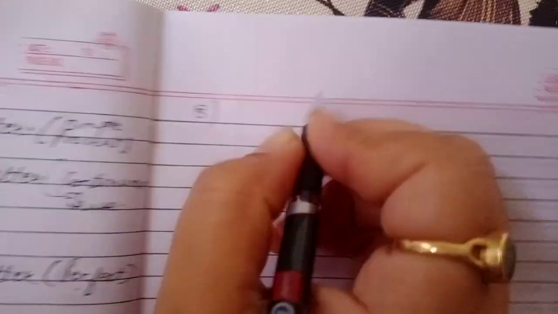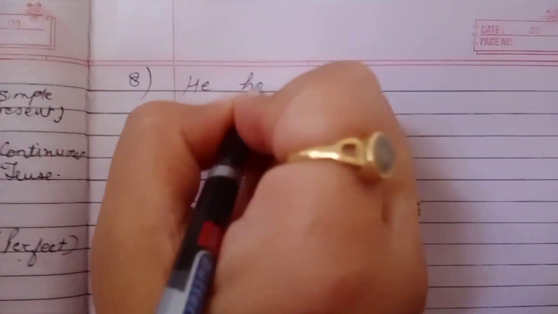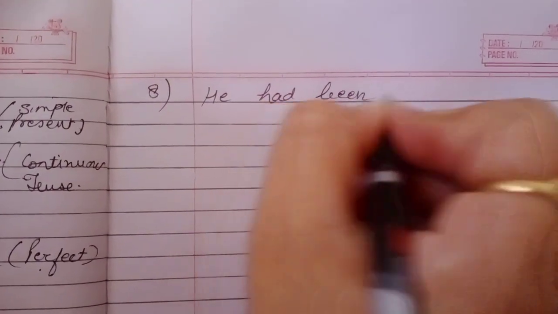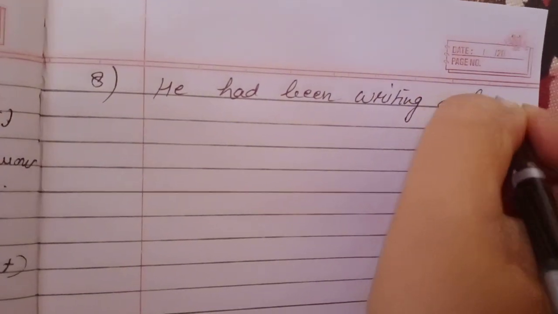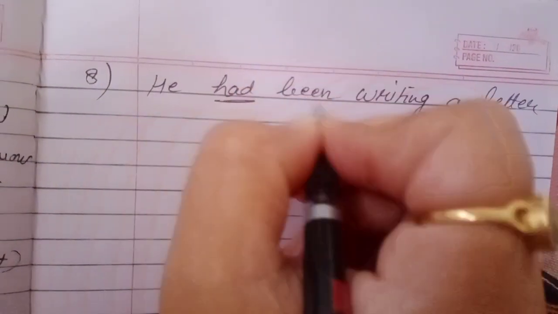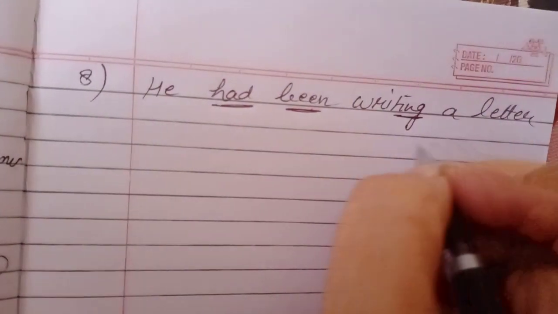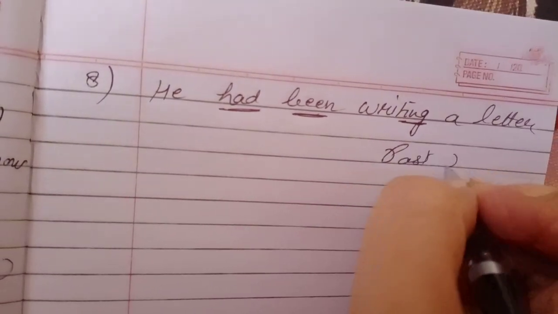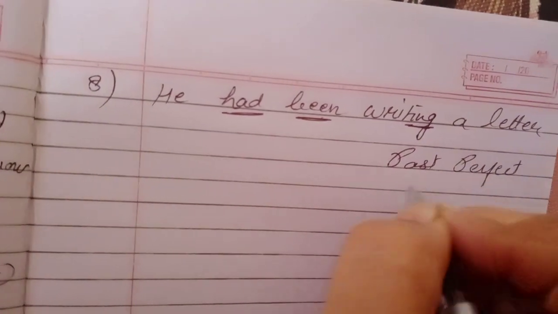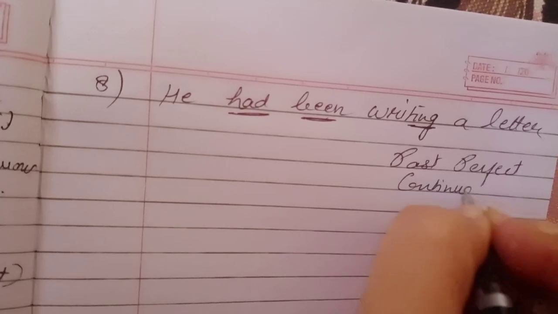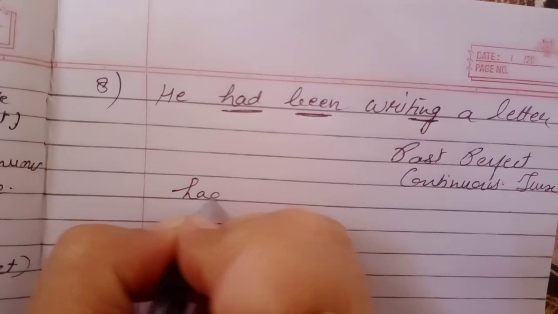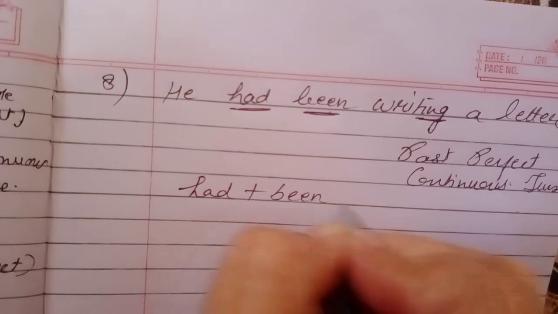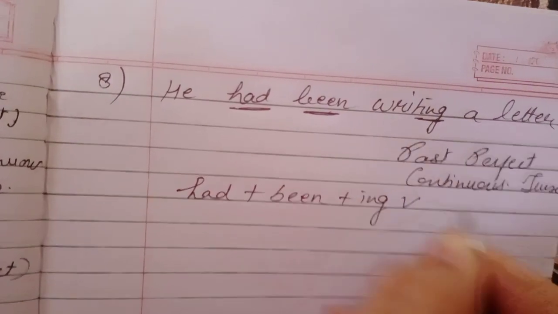Number 8, he had been writing a letter. Had been plus ing indicates that it is past perfect continuous tense. It means whenever there is had been plus ing to verb, it is past perfect continuous.